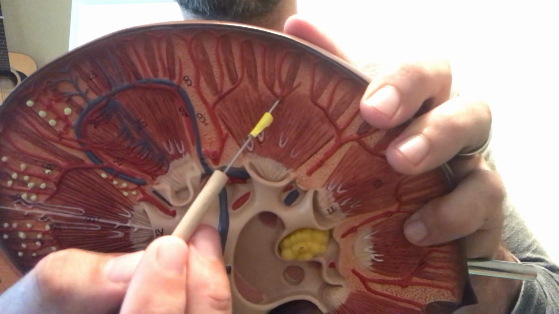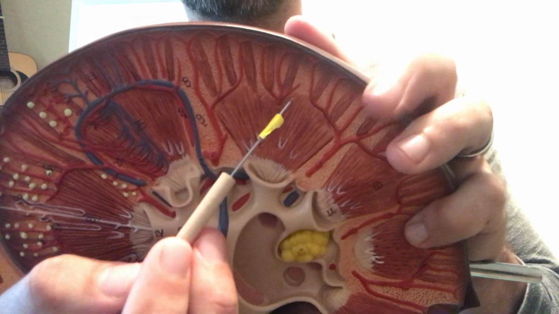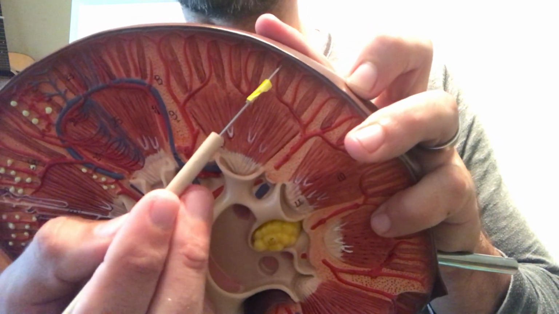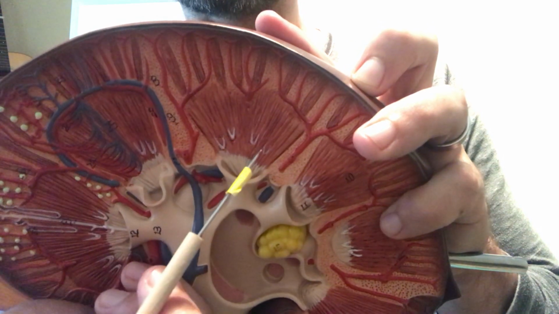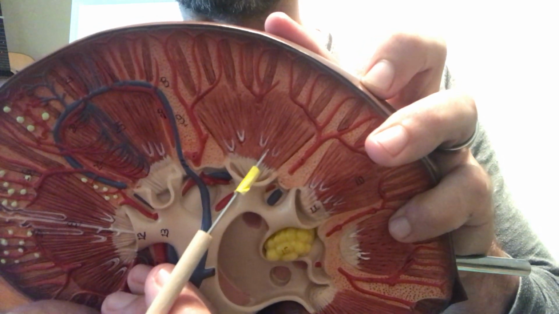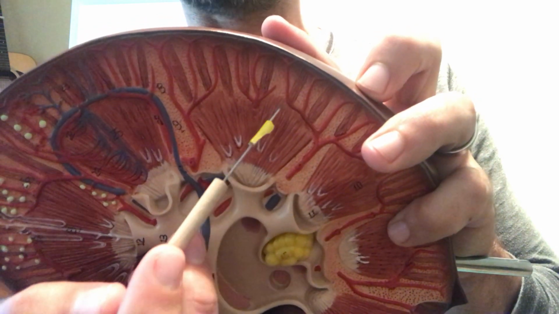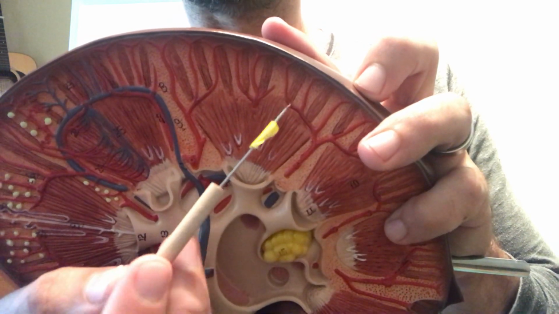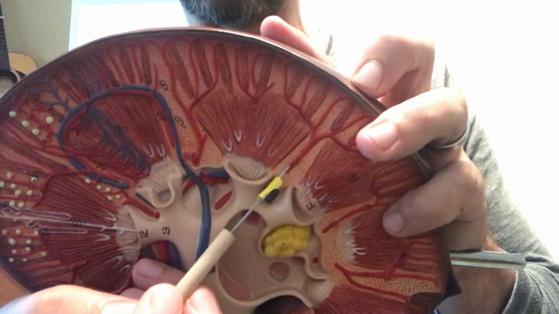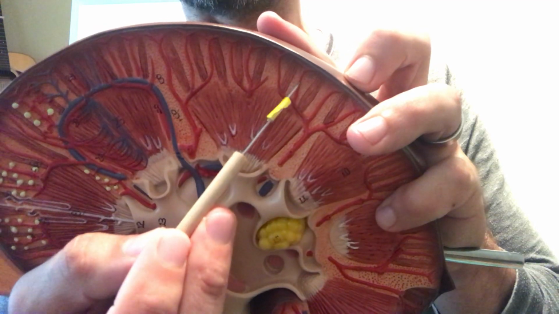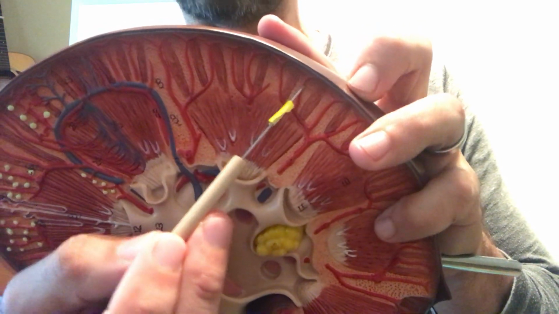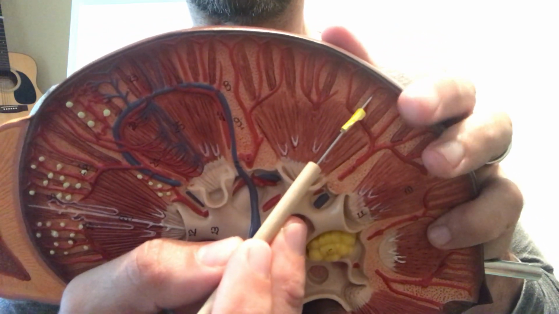And that's the one I prefer because it helps us understand what it does. They radiate out through the cortex. So cortical radiate arteries. The other term that they use is interlobular. Interlobar down here, interlobular up here. So you can use that term as well if you so choose.